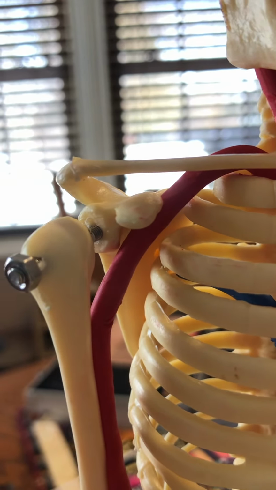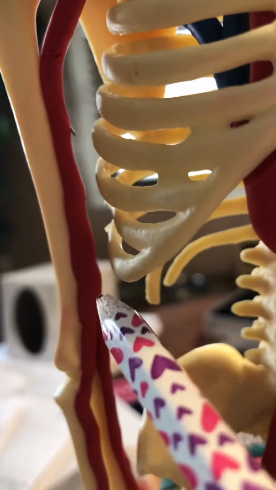And then this is the subclavian artery that goes up here and goes up here. And then it turns into the axillary artery here. And as it goes down, this is the brachial artery. I'm really bad at this. The brachial artery here.